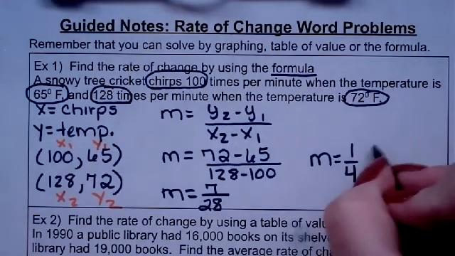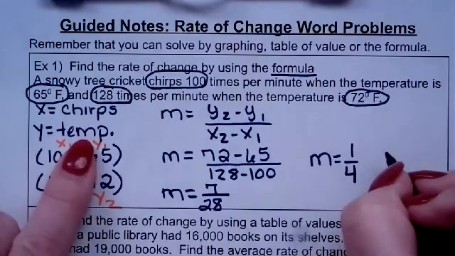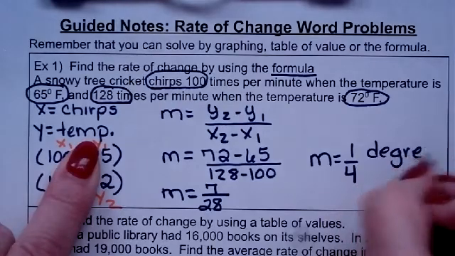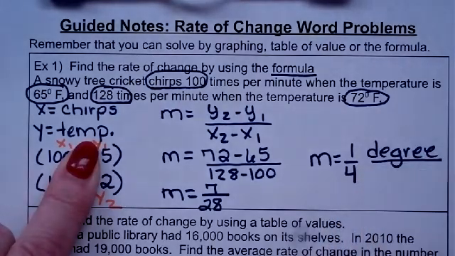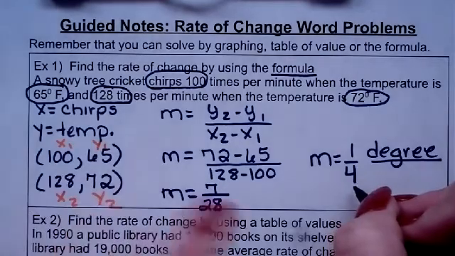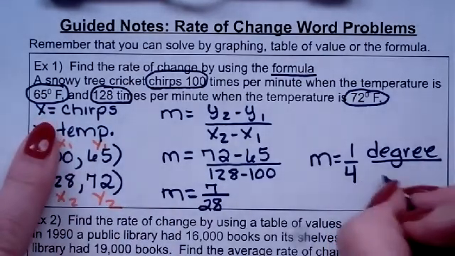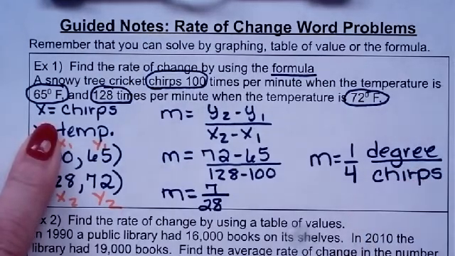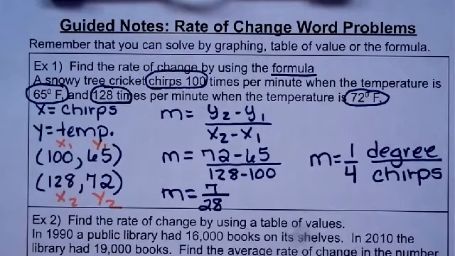What does that mean? That means for every 1 degree the temperature goes up, the number of chirps, because x is chirps, will go up. So every time the temperature increases 1 degree, that cricket's going to have to work harder and faster because it's going to chirp 4 more times per minute. Okay, pause your video and copy this down. Okay, then we'll go to example 2.